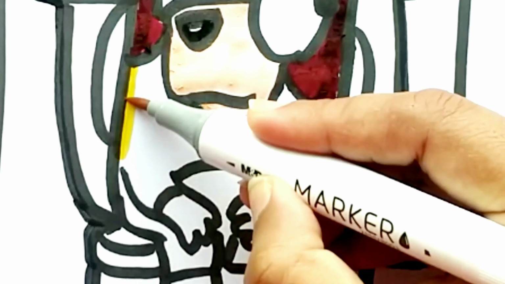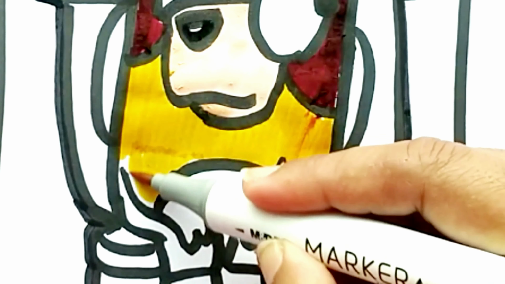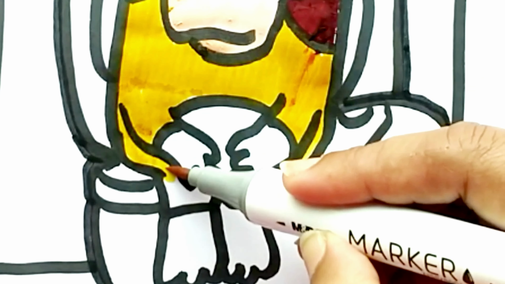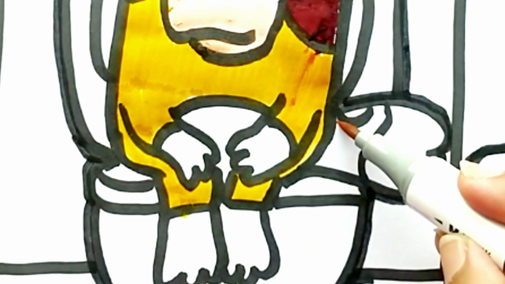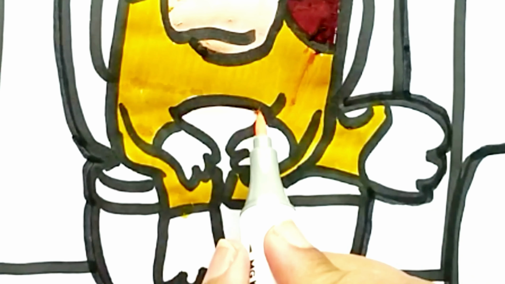Red. Finally, I use this light brown marker. Same for her tail.